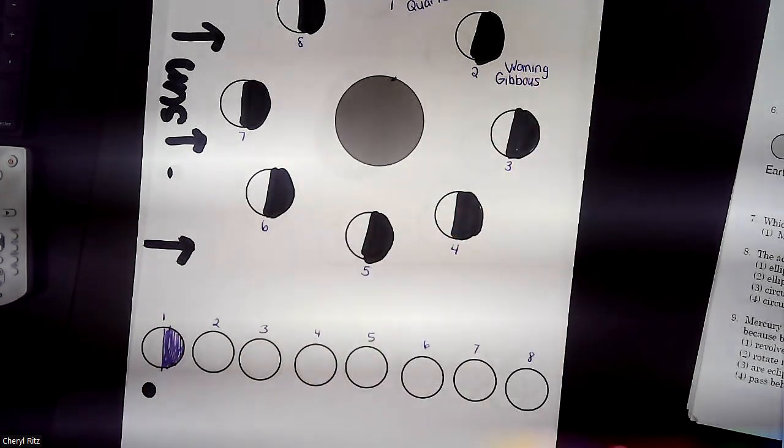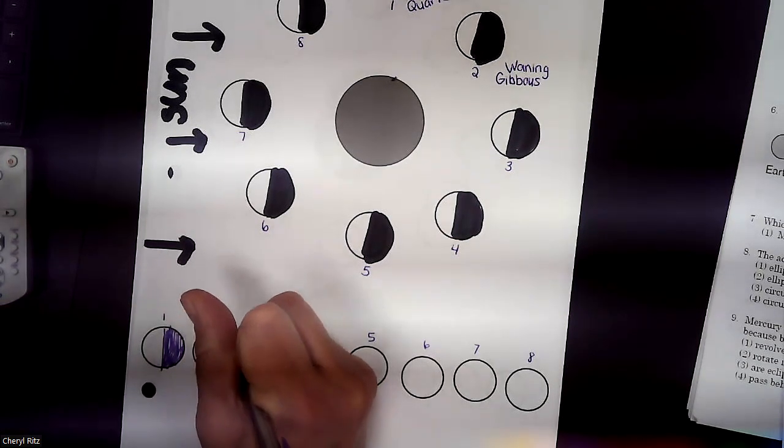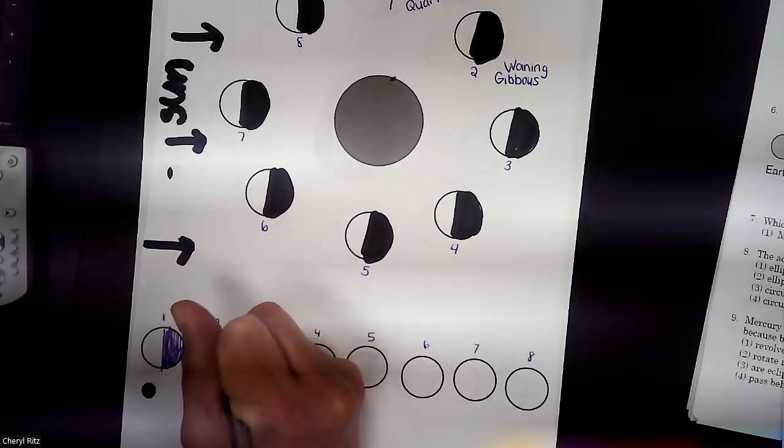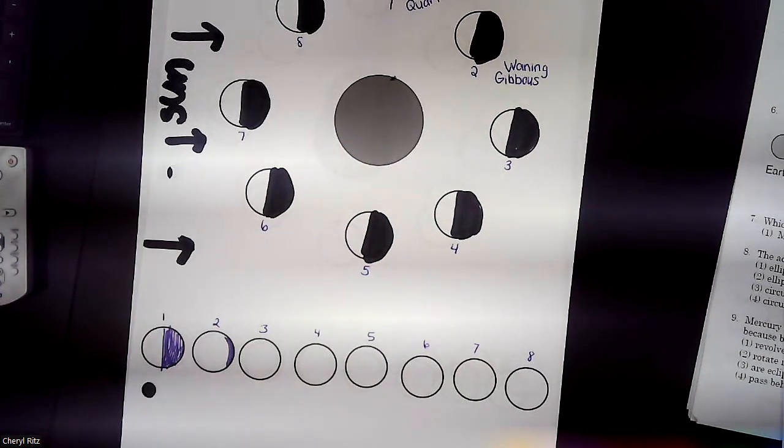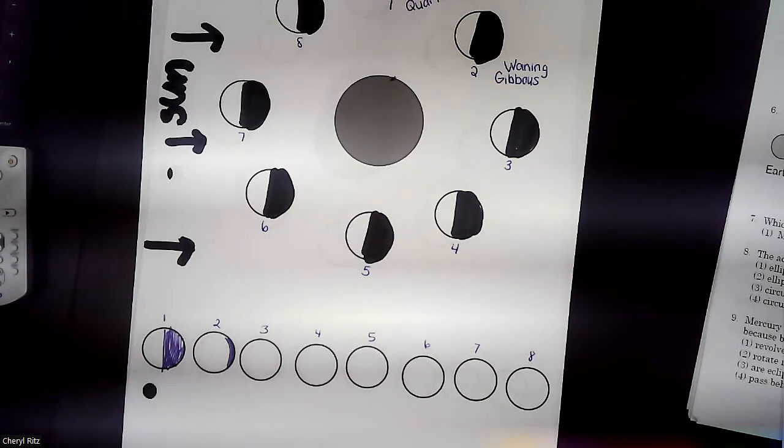What do I color in? Not much. Not much on what side? The right. So it'll look something like this. This is the one people screw up the most, because they think that's a crescent.